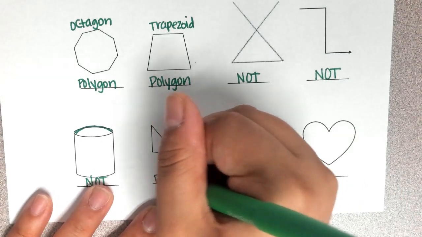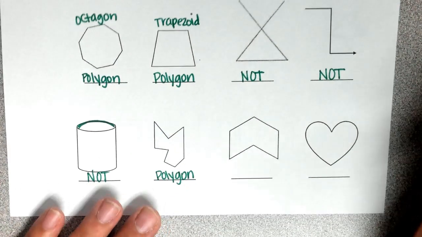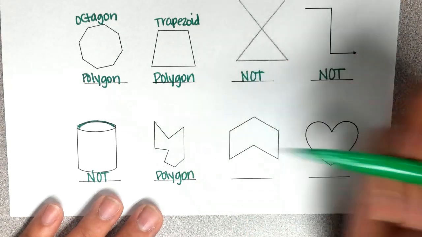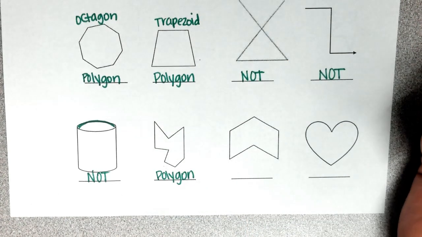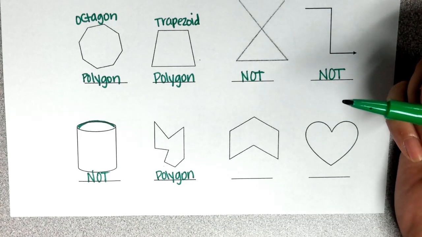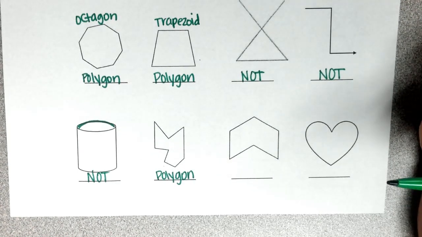Yes, this is a polygon. What kind of shape is that? Well, it has 1, 2, 3, 4, 5, 6, 7, 8 sides. It's an octagon. We're going to talk about what kind of octagon it is in just a little bit. But it has 8 sides. It's weird, for sure, but it has more than 3 sides. It's closed. They're all straight lines.